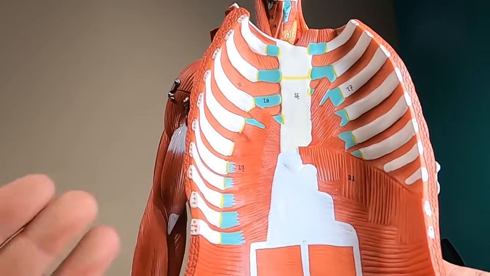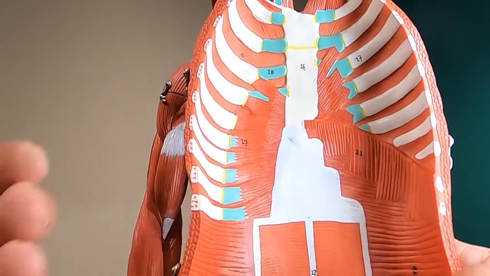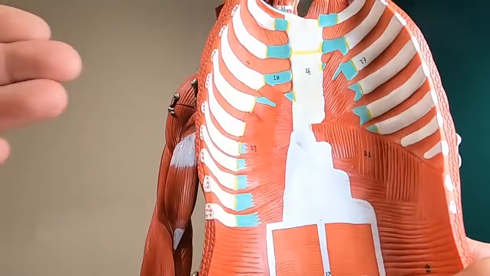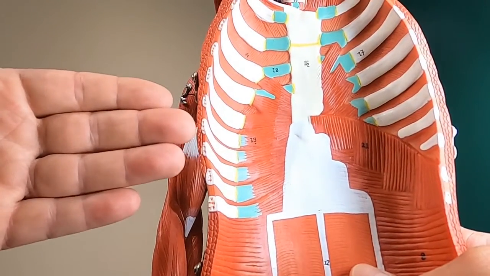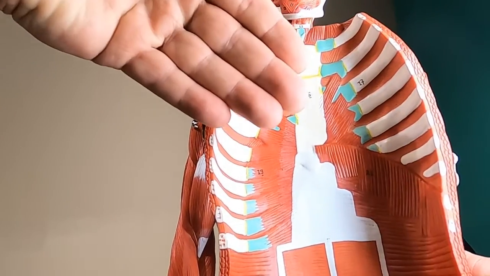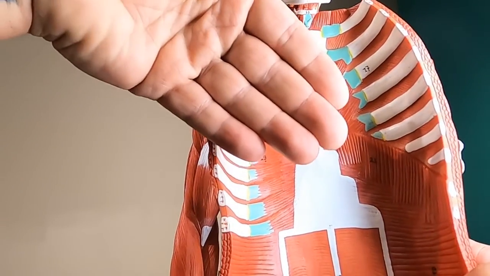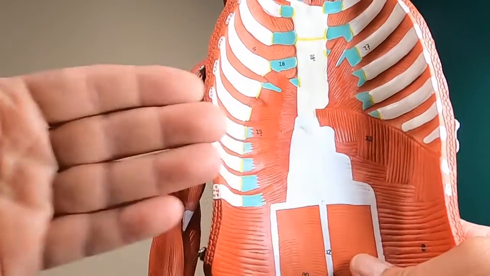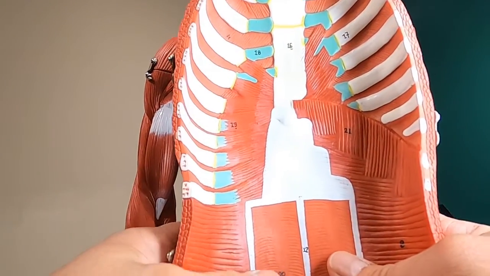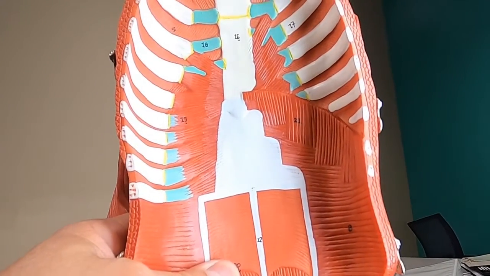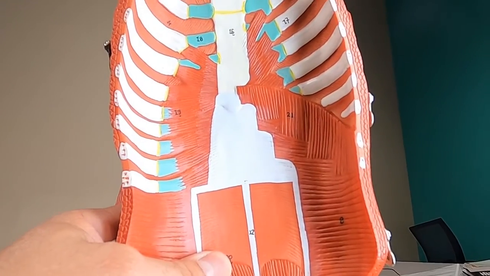It's going to go up. And the innermost is like your transverse abdominis, it runs transversely. So external intercostal, internal intercostal, innermost intercostal. And I think that's it.